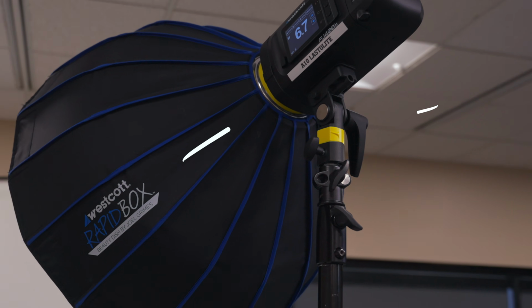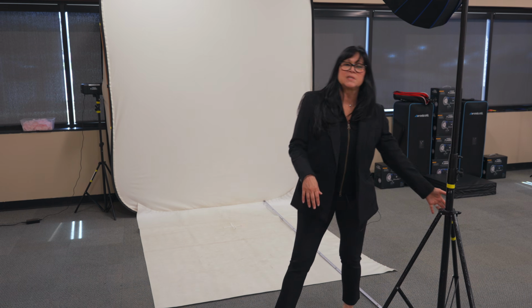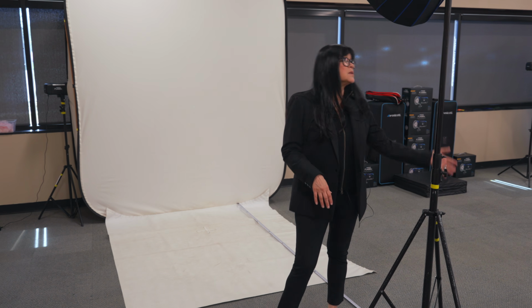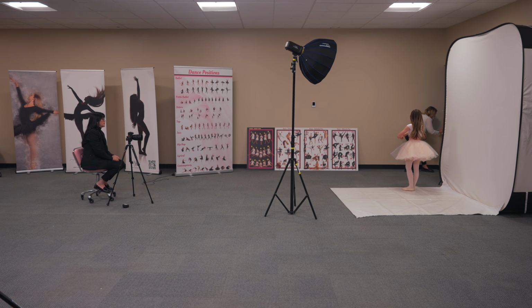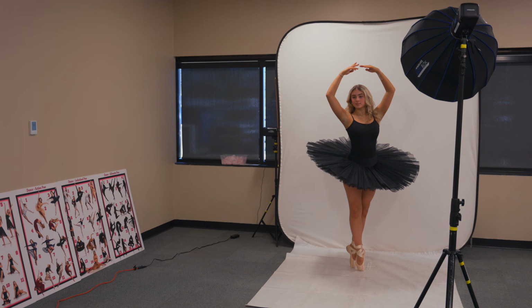Everything's color coded, so my team knows where everything goes. It's also labeled on the stands. This is my A station, A10 is my Lastolite, B10 is my backlight, this is my yellow station. Everything's very easily set up, and that's what makes it nice. And again, repeatable, repeatable, repeatable.